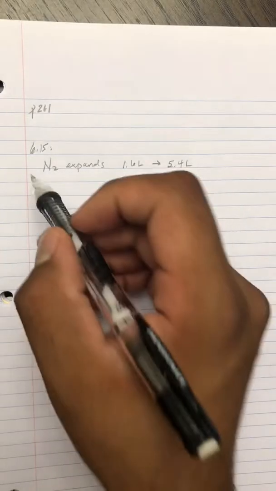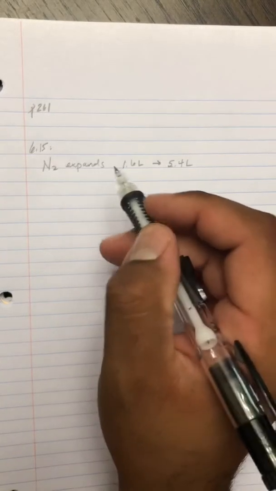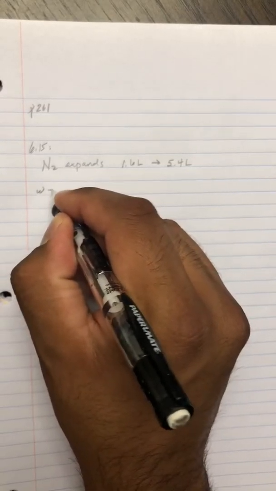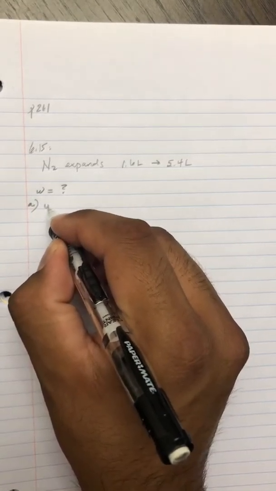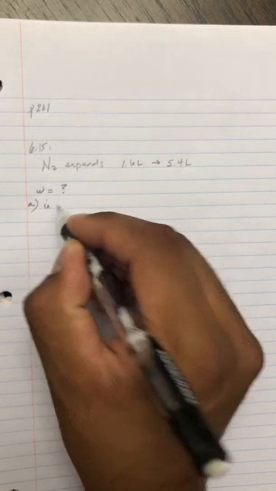The temperature is constant, and they want you to calculate the work, W. That's the question, and they want you to calculate it based on three scenarios. Scenario A, against the vacuum.